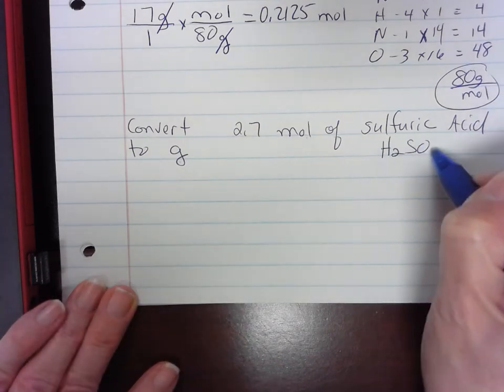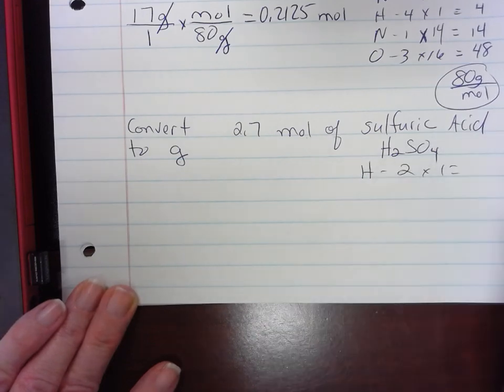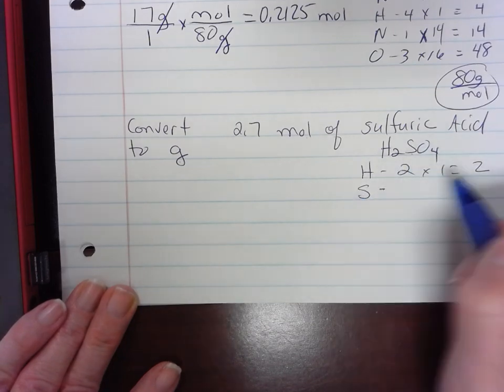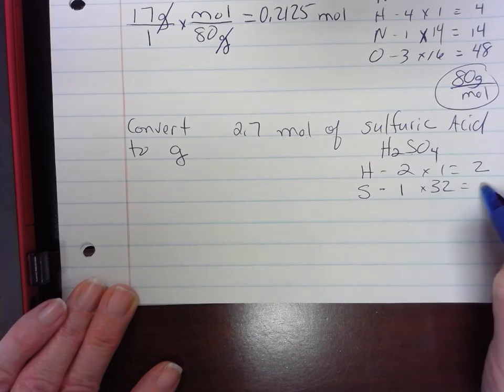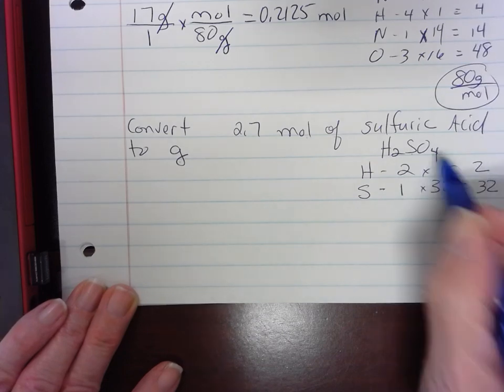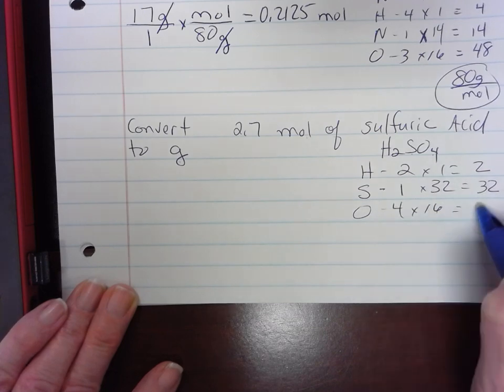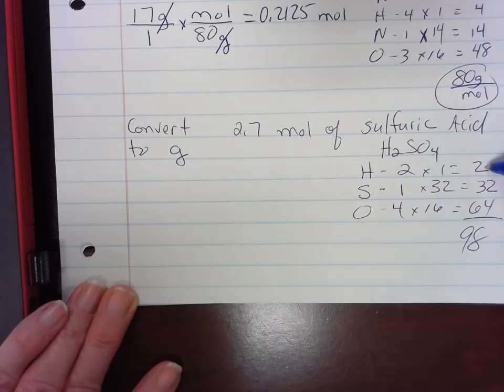So hydrogens, I've got 2 times 1 gives me 2. Sulfur, I've got one of those times 32 grams per mole. Oxygen, I've got 4 times 16 is going to give me 64. So that should add up to 98 grams per mole.